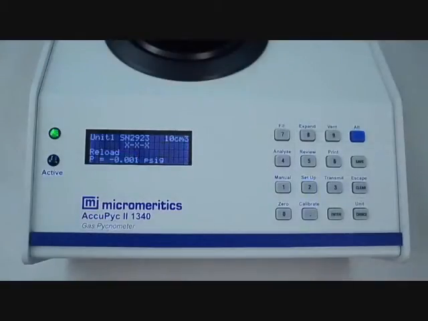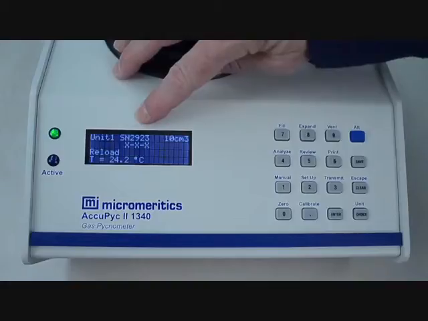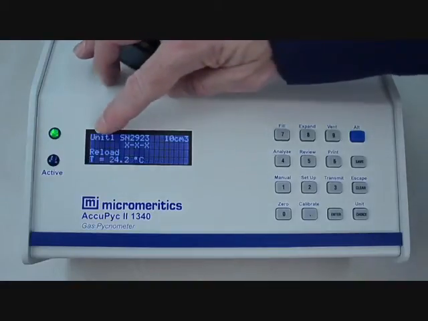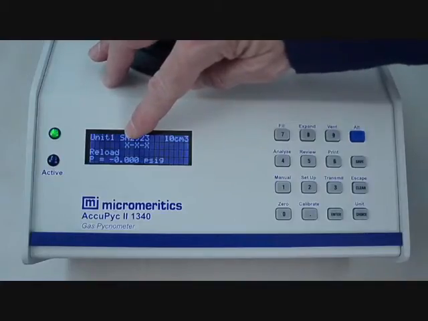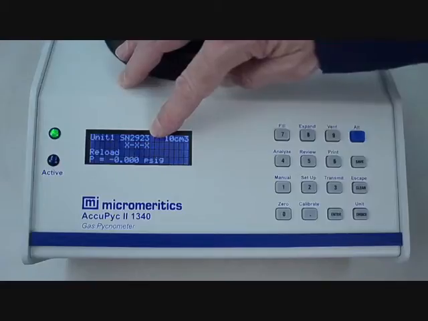Let's get started. There are two ways to operate the instrument. We can use the keypad as a standalone device or use a computer with the AccuPyc Windows software. Let's start with keypad operation. The LED display on the AccuPyc control module gives the unit number, serial number of the instrument, and instrument capacity, and 3 valves marked by X's. First valve is for filling, second for expansion, and third for venting.